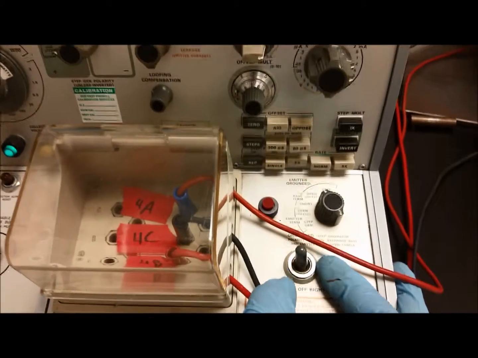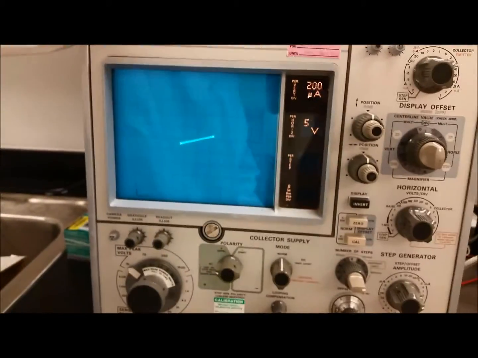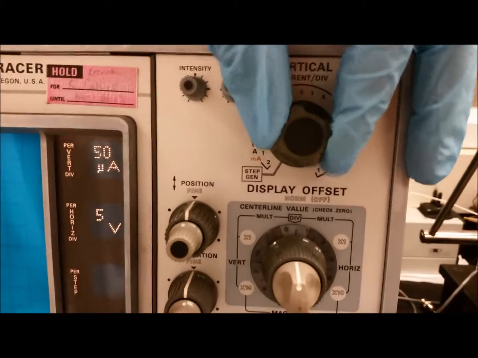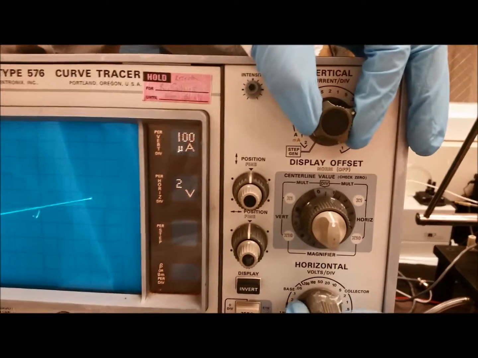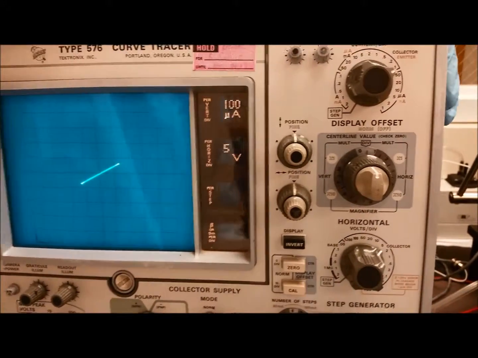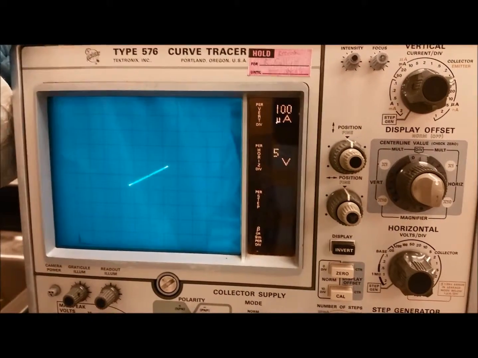Alright, so we have our resistor loaded up. First thing we're going to do is set this to right. Alright, so let's go ahead and take a look at the curve. Nice, we got a nice diagonal line, and using these knobs here on the right, we have the vertical adjustment knob to change scales, and we have the horizontal knob to change scales. So this seems pretty nominal for a resistor. We get this diagonal line. That's exactly what Ohm's law tells us we should get.